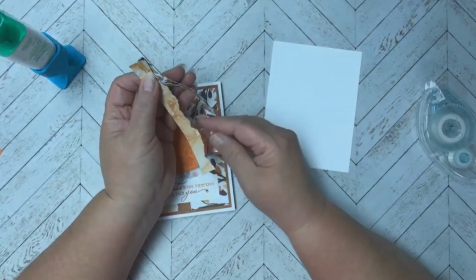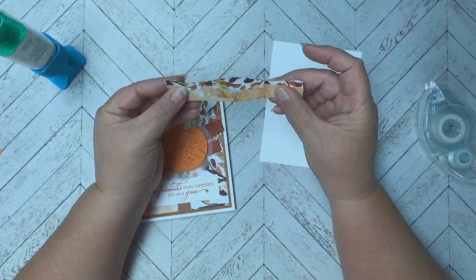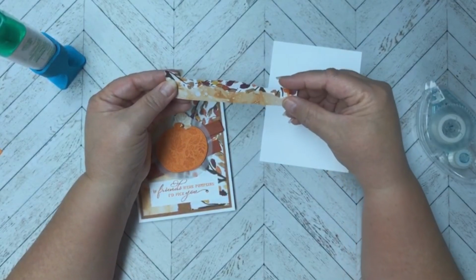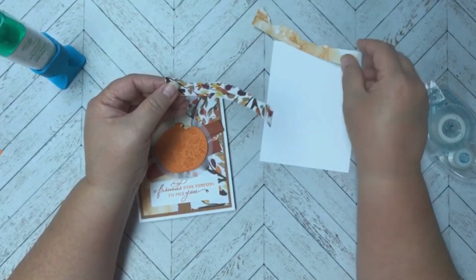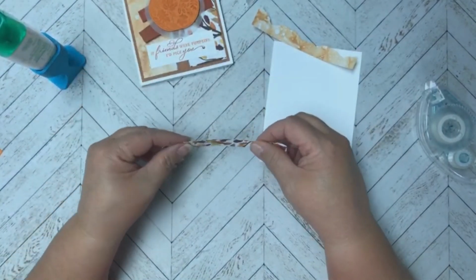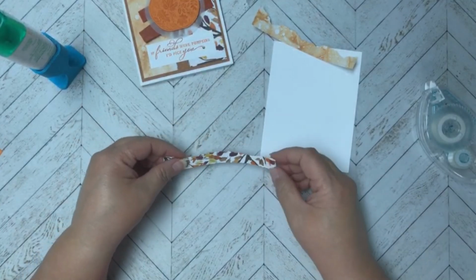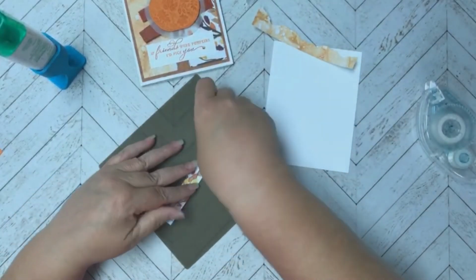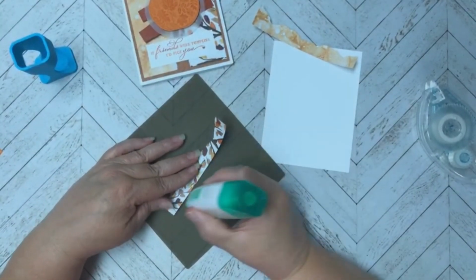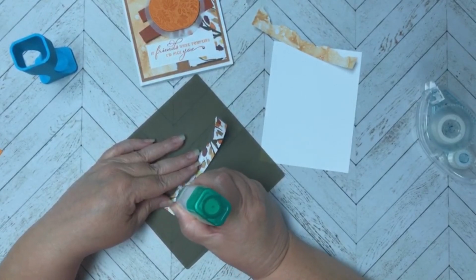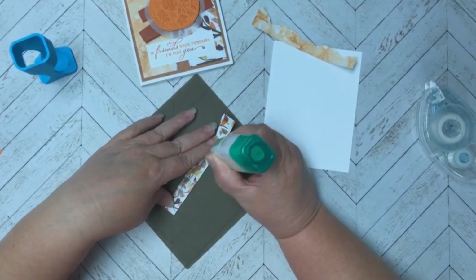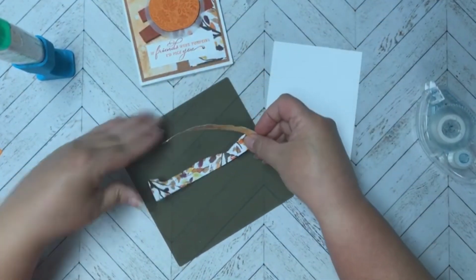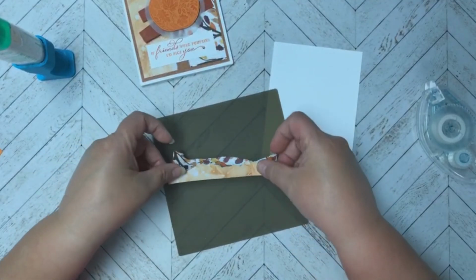And so basically what I'm going to do is just kind of adhere these together like this. I'm going to put just a little strip of liquid glue on. Let me get my silicone mat so I don't get glue everywhere. I'm going to put it just on the edge of this one, and just enough to hold that other piece down. And then I'm going to take this one and lay it right over there.